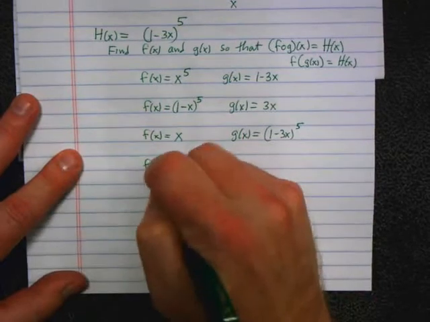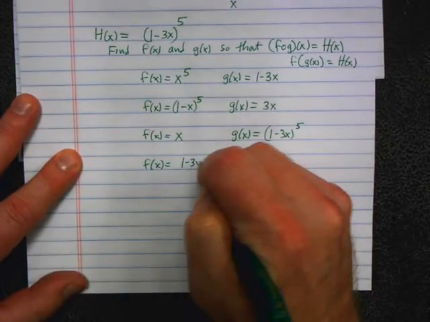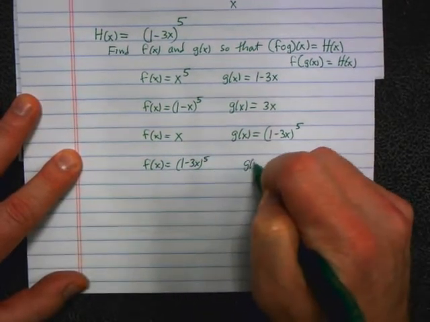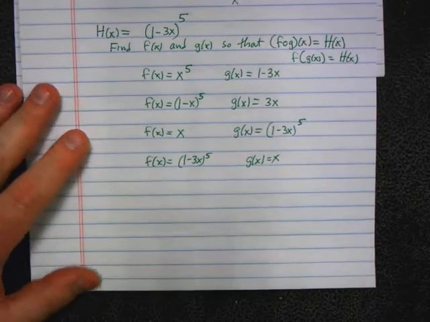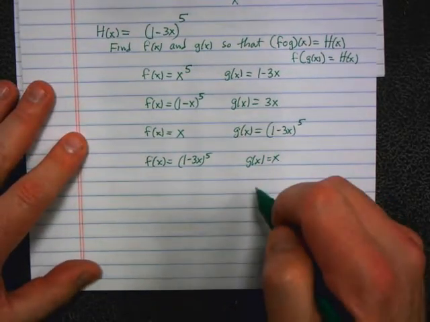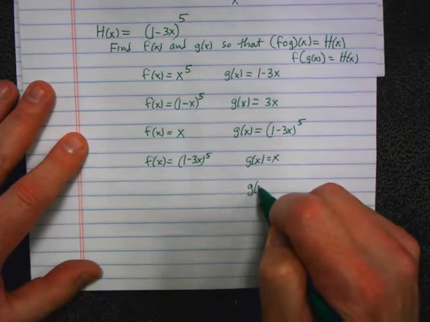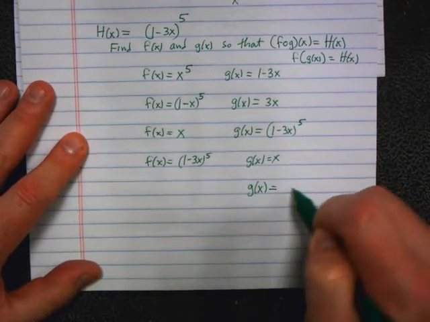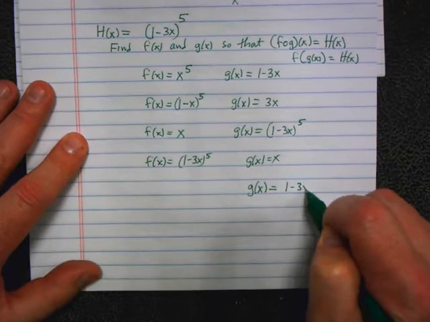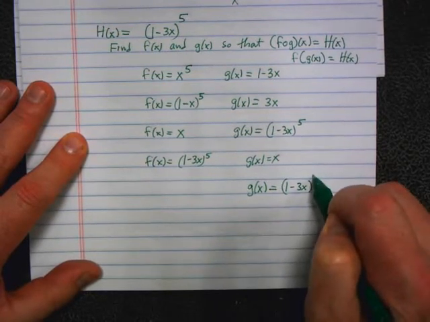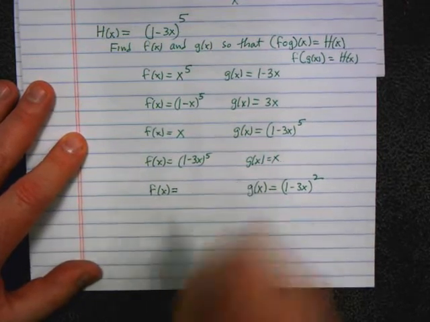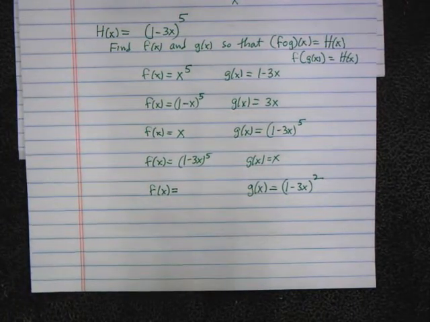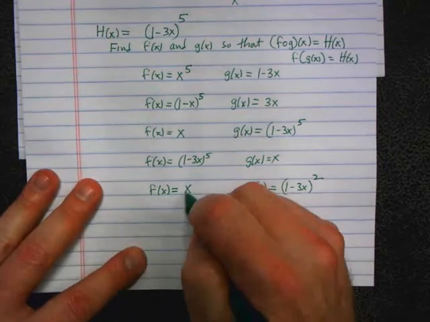And I could switch them around. I could have f of x be 1 minus 3x to the fifth, and g of x could just be x. That's another stupid answer, but it is correct. But here's how you get an infinite number of correct answers. Another answer could be g of x is 1 minus 3x squared, maybe. F of x would have to be what? X to a power. X to which power?